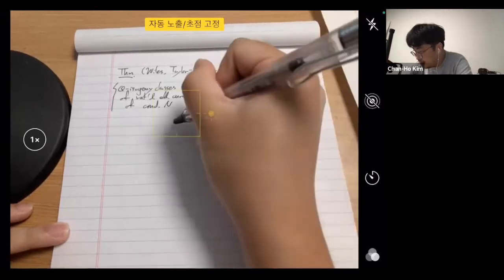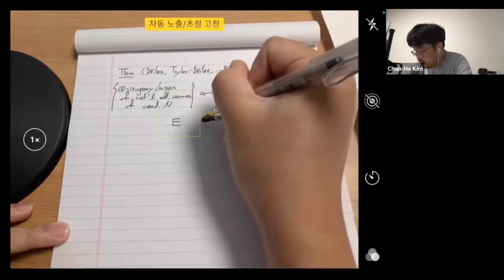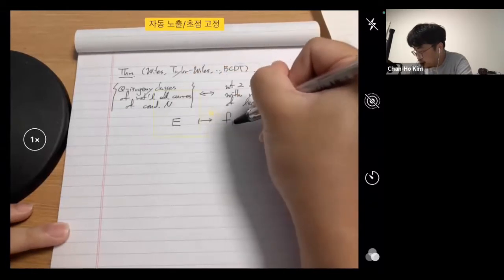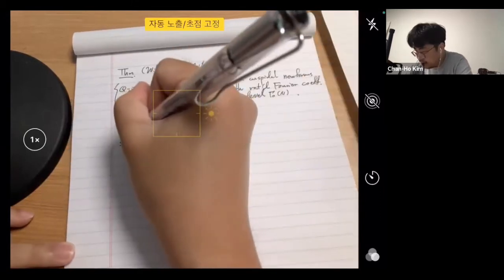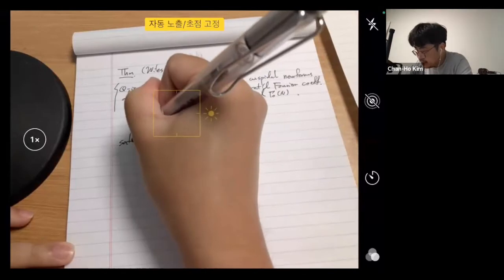And for a given elliptic curve E, let me write the corresponding modular form as f_E, and then of course their L-functions coincide.